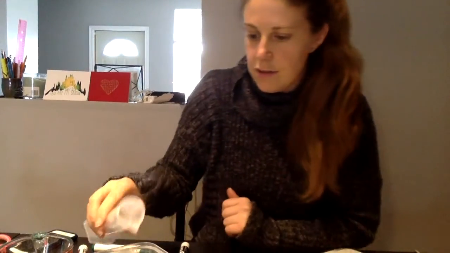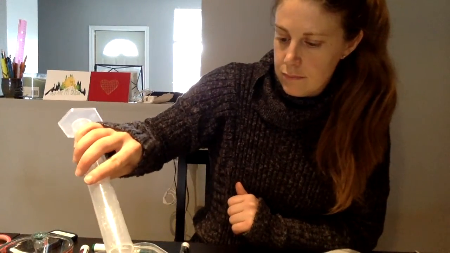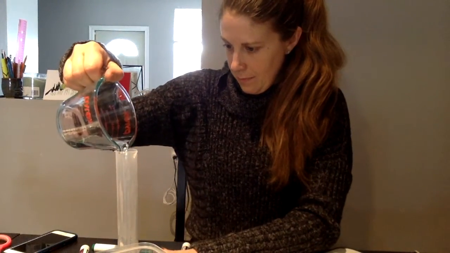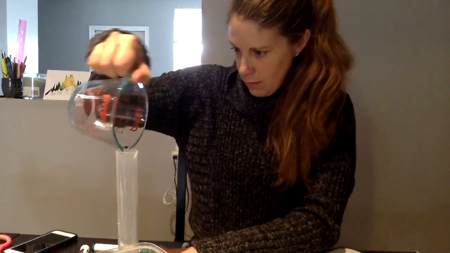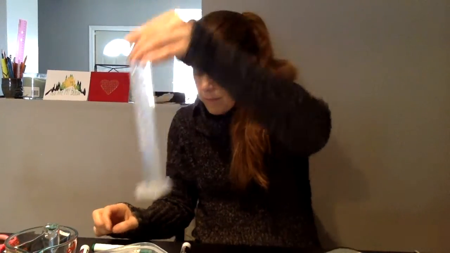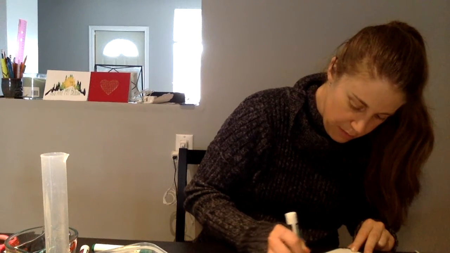Two 100 milliliters of water. And about 40 milliliters of water. Pretty interesting. 100 milliliters plus 100 milliliters plus 40 milliliters.